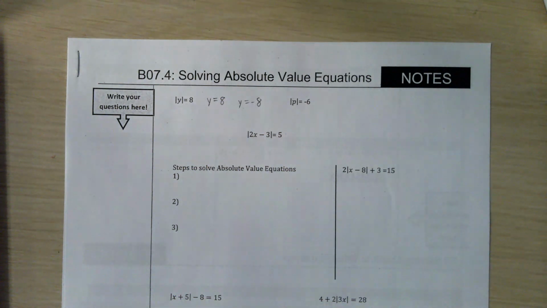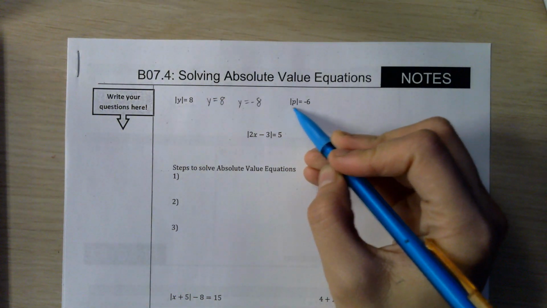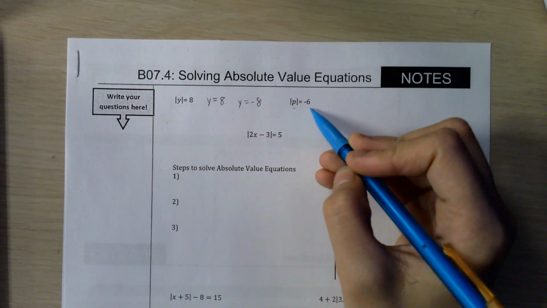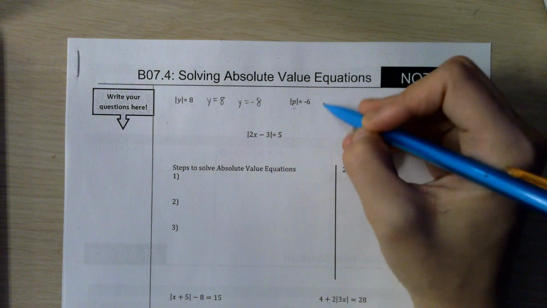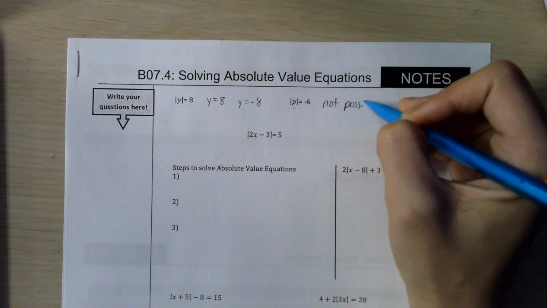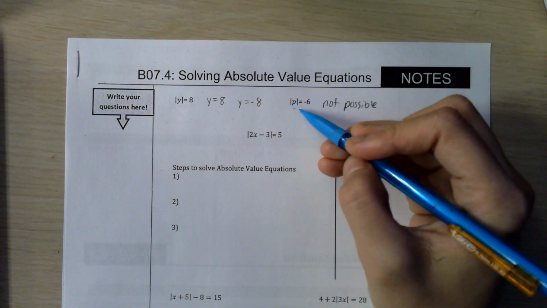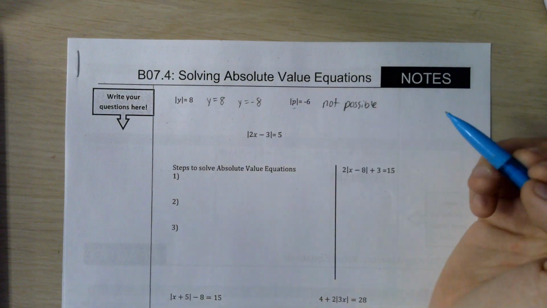On the flip side, this is saying I put some random thing p in the absolute value brackets and it's negative 6. This isn't allowed. This is not possible, because this has to make it positive. So it's just not possible.